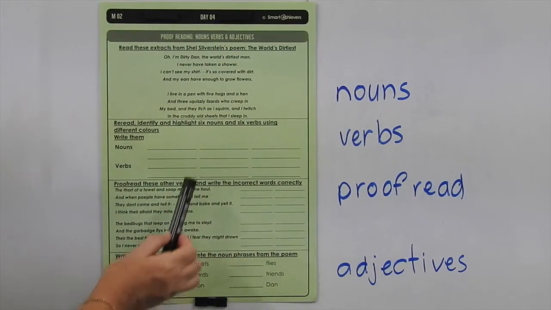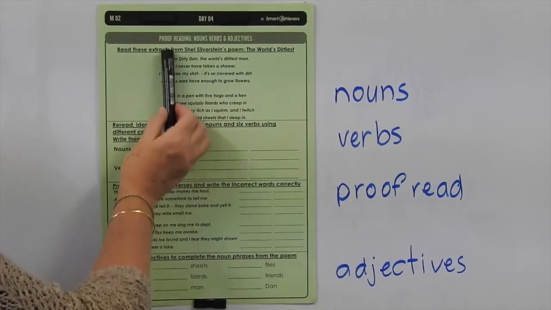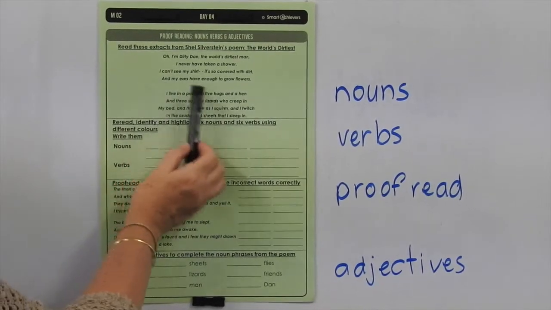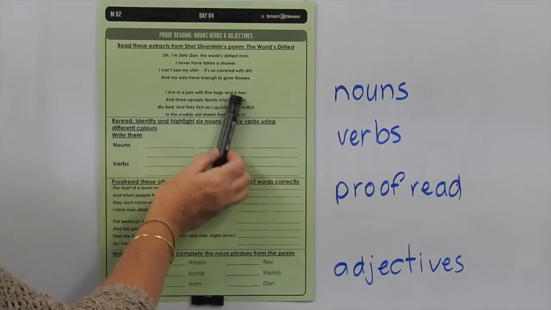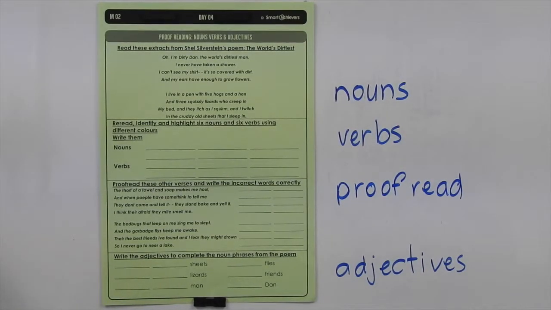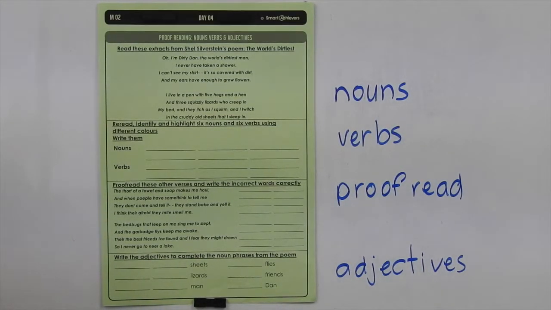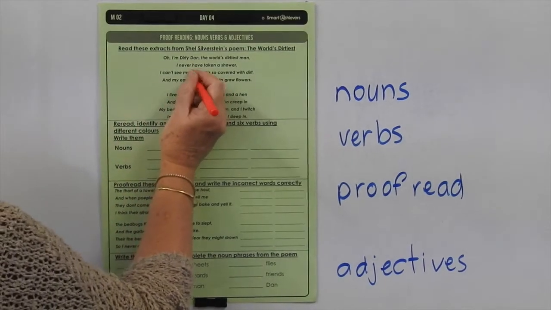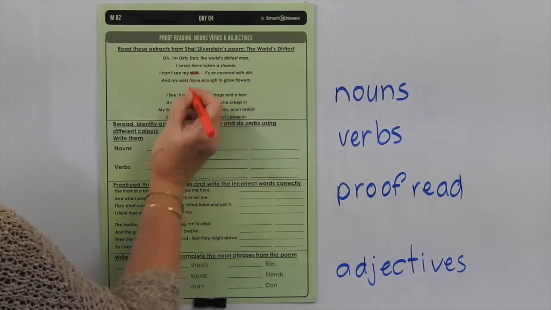Now it's continued down here, but before we move on, I want you to go back and highlight 6 nouns and 6 verbs in that. So find 2 different colours that you can use. Let's go through. I'm just going to find 1 noun for you. So I'm going to find 1 noun, shirt.